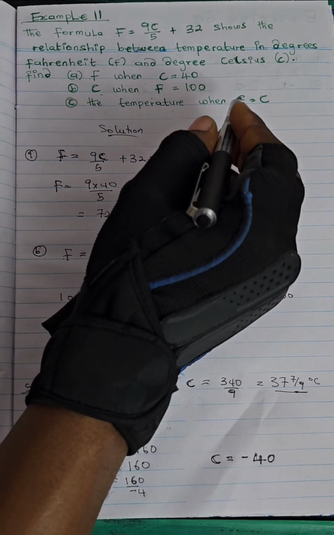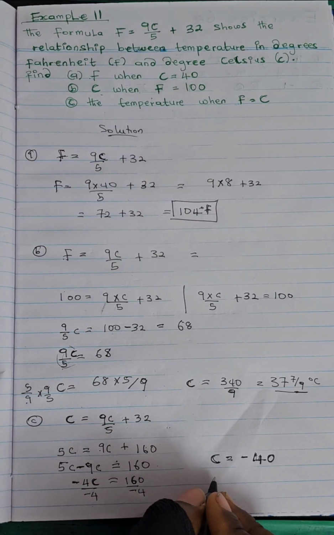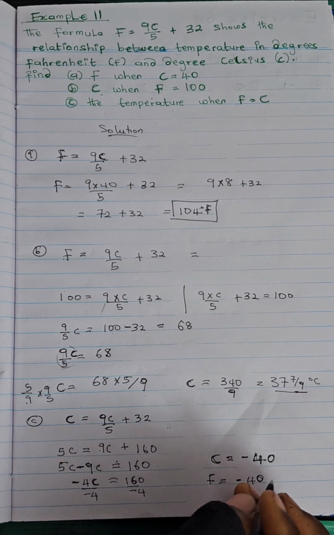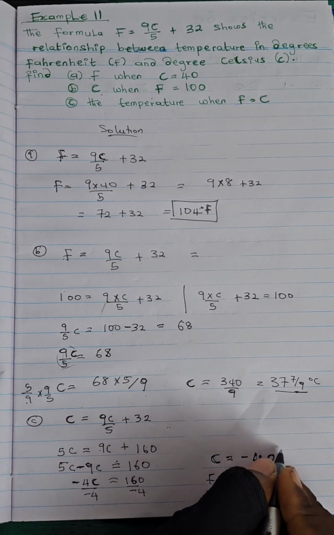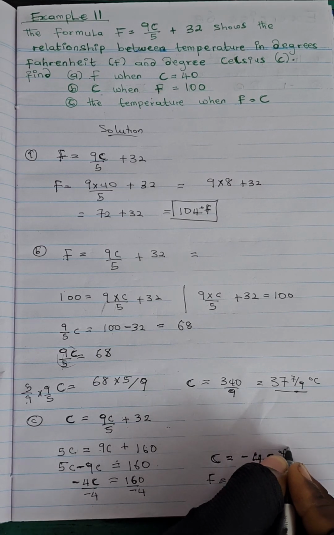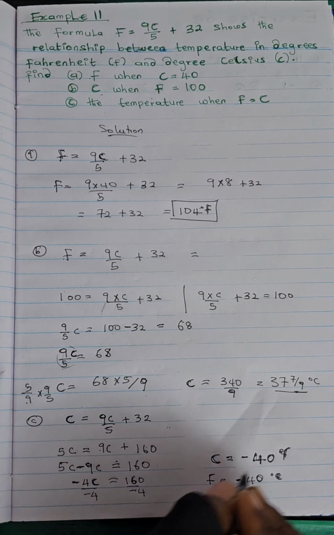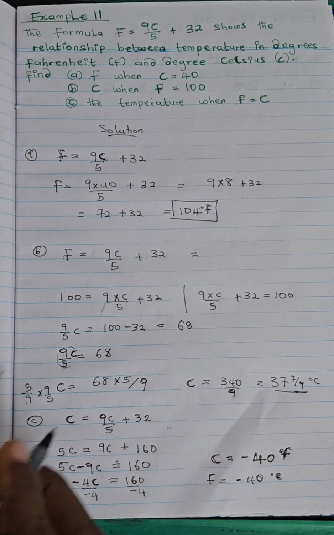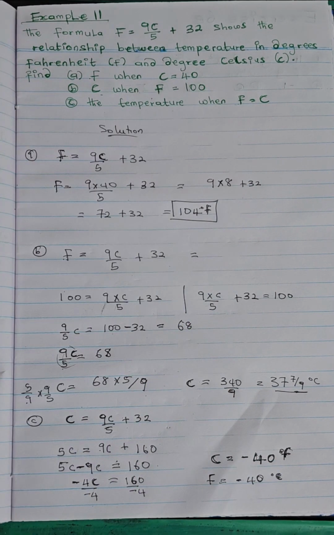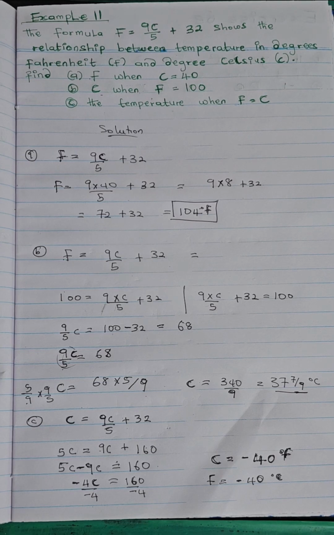But mind you, you are being told that F is equal to C. So at the same time, F at this point is also what? Minus 40 degrees. In this case, you can say it's degree Fahrenheit. In that case, you can say it's degree Celsius, depending on the angle you want to look at it from. So what they directly told us is at what point are Fahrenheit and Celsius equal to each other. That is indirectly what we just did in this class.